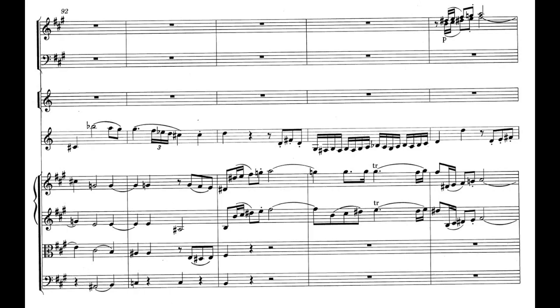Now I want you to hear this little bit again and pay attention to the dialogue going on between the upper register of the clarinet and the chalumeau register. Here it is again.